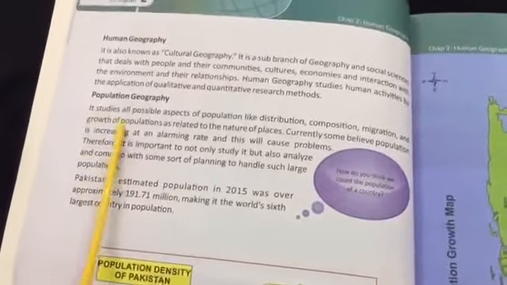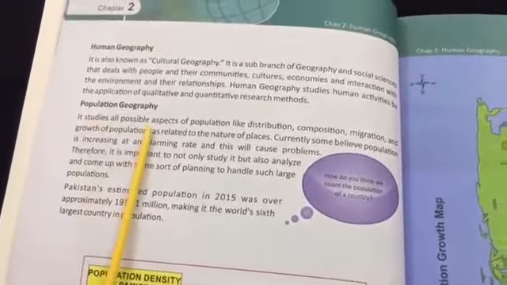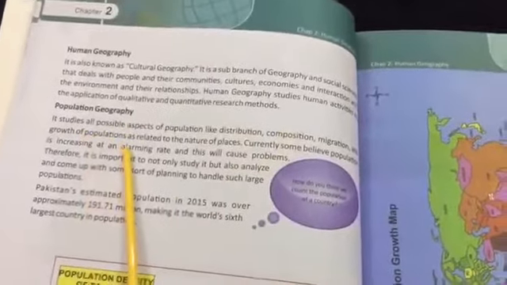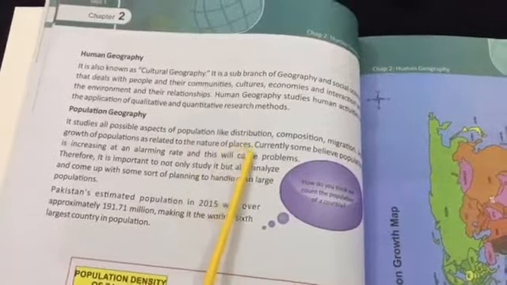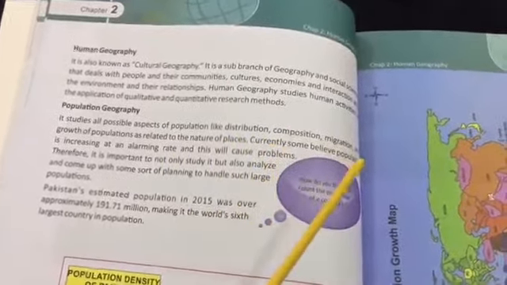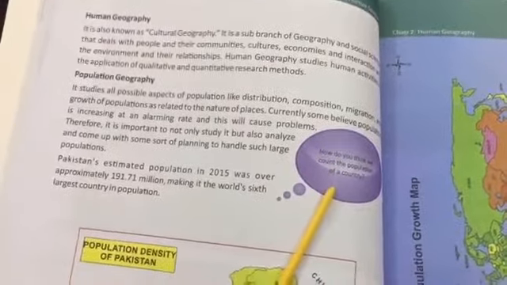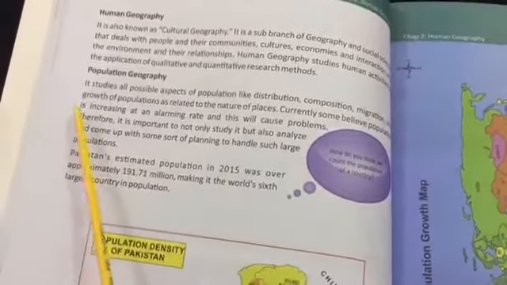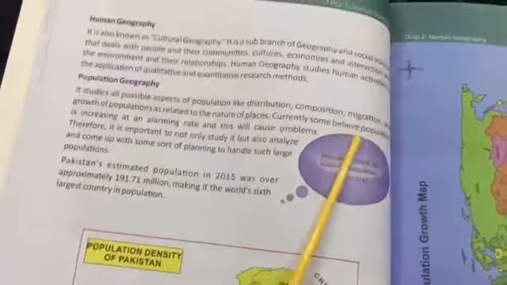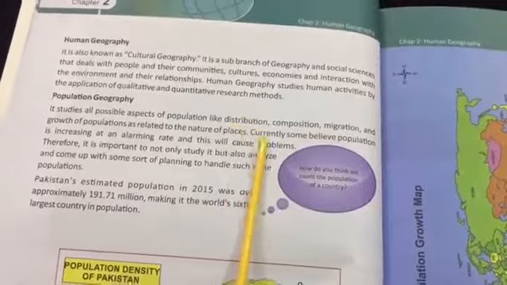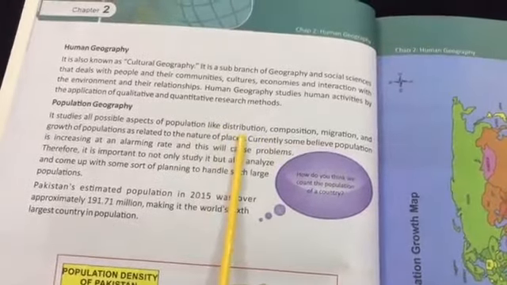Then we have the two main branches, population geography and settlement geography. So what is population geography? Population geography studies the population of a certain region. It tells us how the population is distributed, and also how much population has migrated. For example, in Pakistan many people have migrated from Afghanistan. So population geography tells us how many people have migrated from Afghanistan to Pakistan, and how the population is distributed.